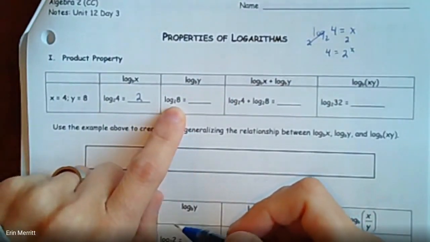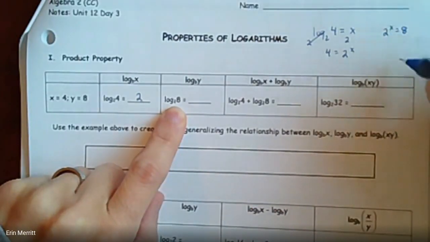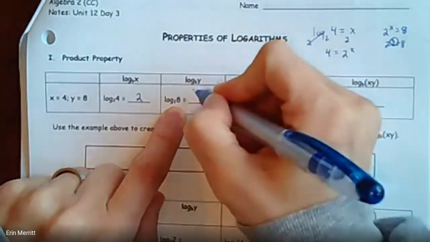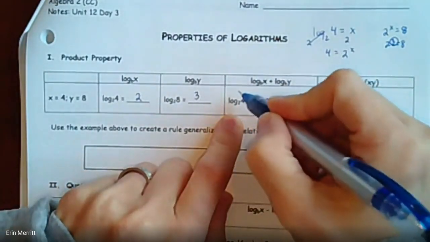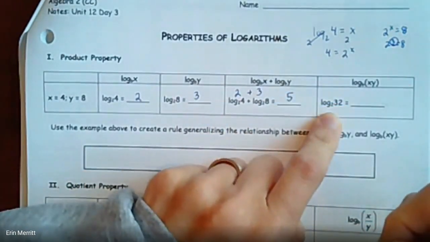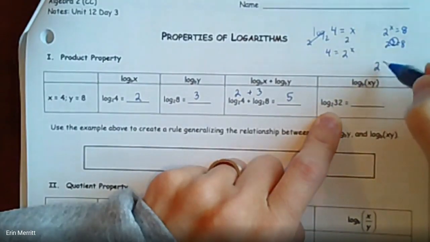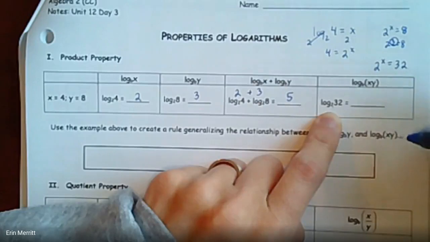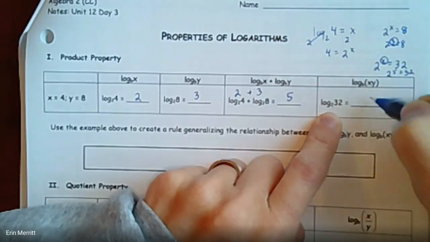So like this next one, you're really saying 2 to what power would equal 8? Well, 2 cubed would equal 8, and the log is always the exponent. So that would be 3. And then here, they're just simply asking you to add them together. So this is like saying add 2 plus 3, and ta-da, you get 5. And then evaluate this last one. If you do log base 2 of 32, that's the same as saying 2 to what power equals 32. You guys know your powers of 2. That exponent would need to be a 5, all right? 2 to the 5th power equals 32.